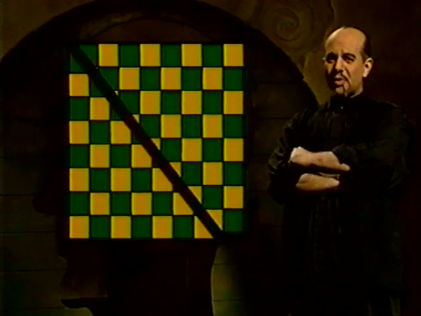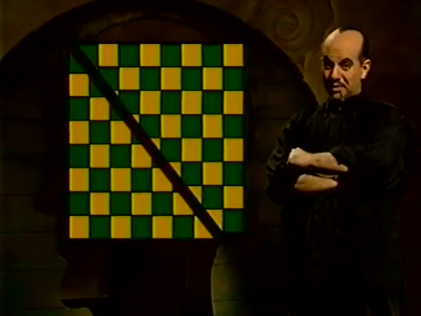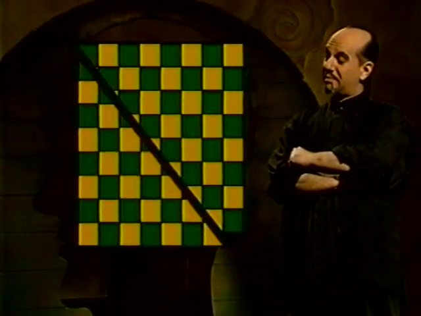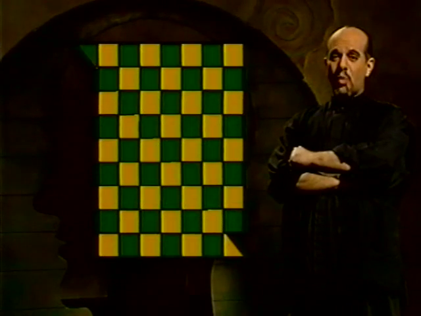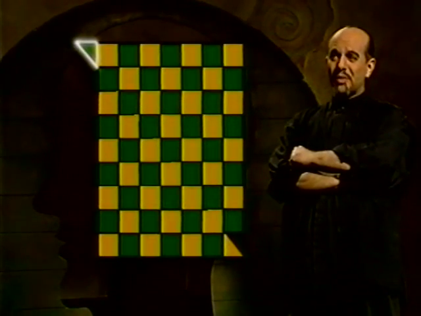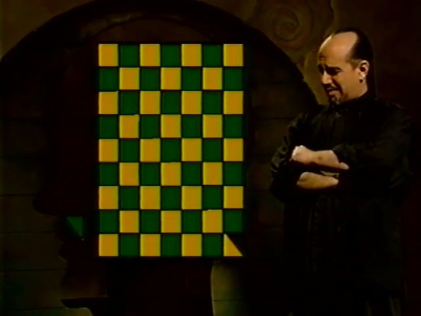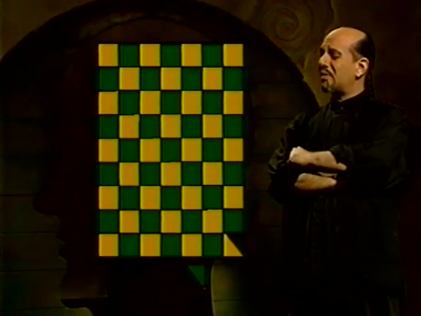Cut the checkerboard in half from the top left corner to one square in from the lower right corner. That's important. Next, I rearrange the pieces. Now that leaves one little triangle in the upper left, and we'll move that around to the lower right where it fits in neatly right there.